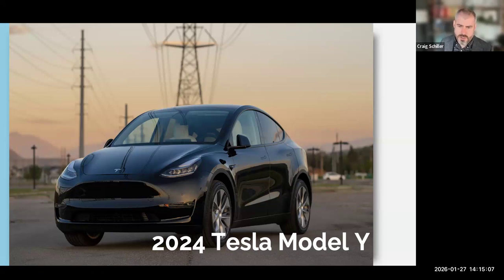Which of these cars is safer? Which is more efficient? These are all questions that are parallel to the school building.